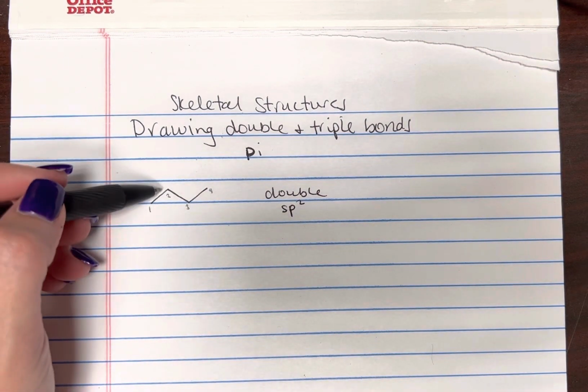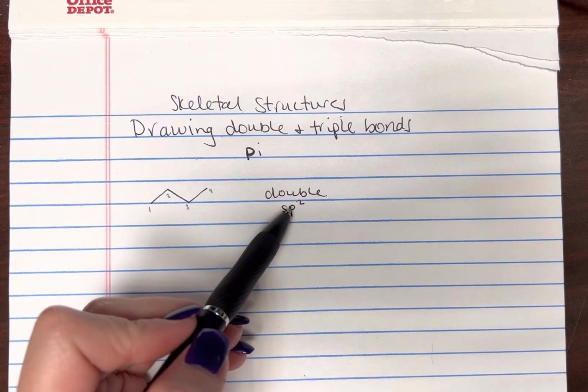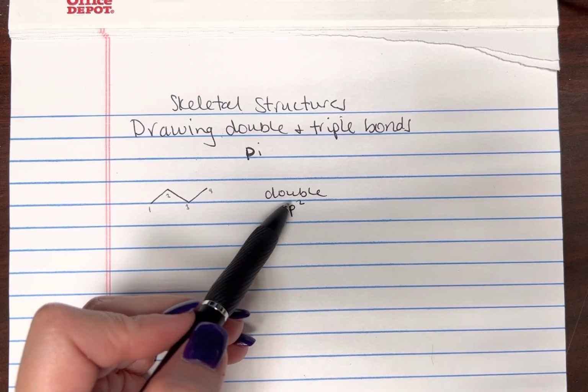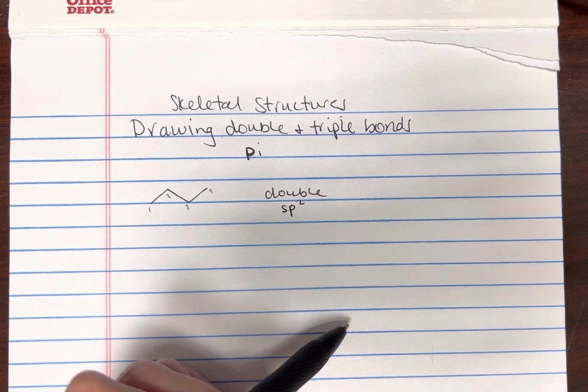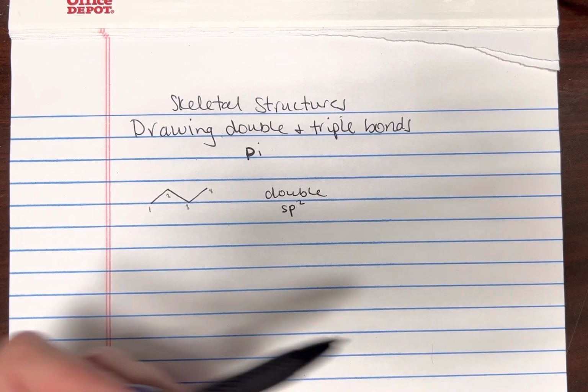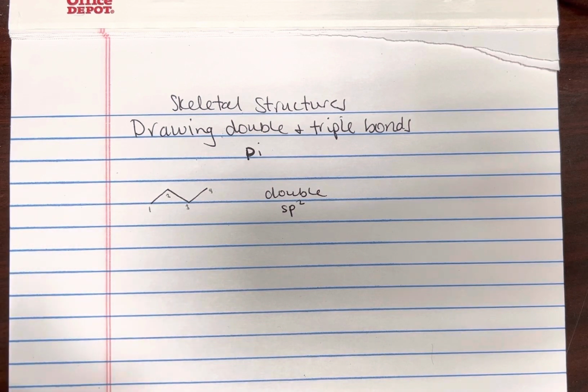Now, again, we're drawing these at approximately 120-degree angles. Here's the cool thing. Remember, I don't really care about bond angles, but some people do, so I'll at least tell you about them. The sp2 hybridization is trigonal planar, which actually does have 120-degree bond angles. So this is actually going to be correct.